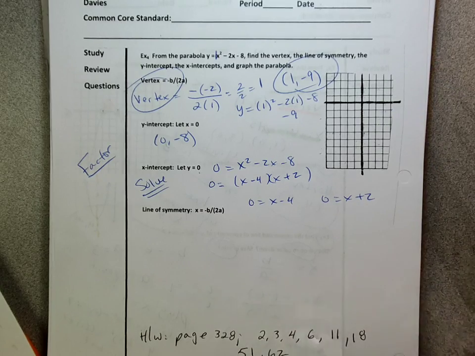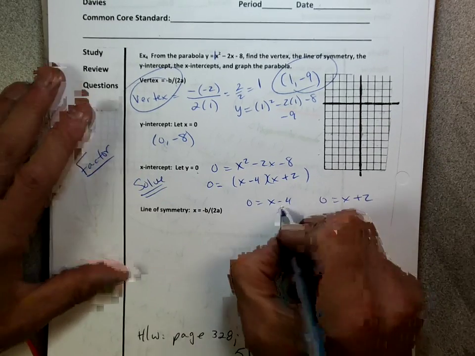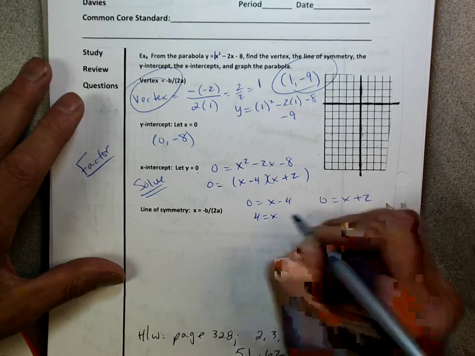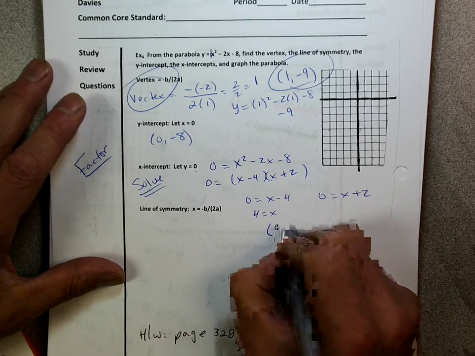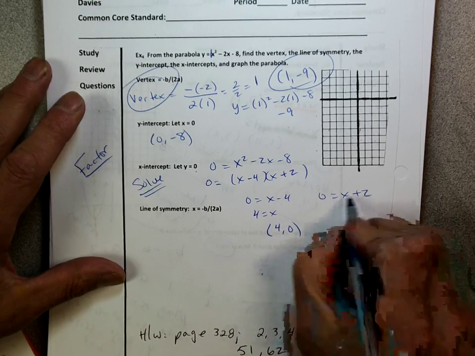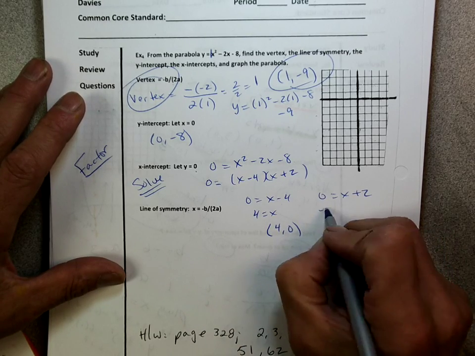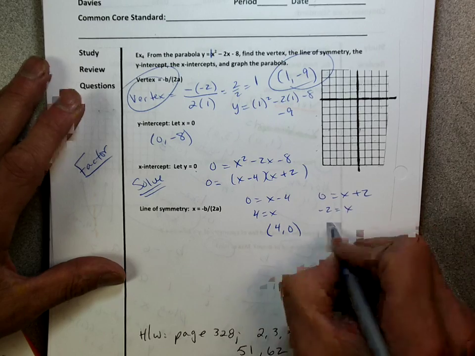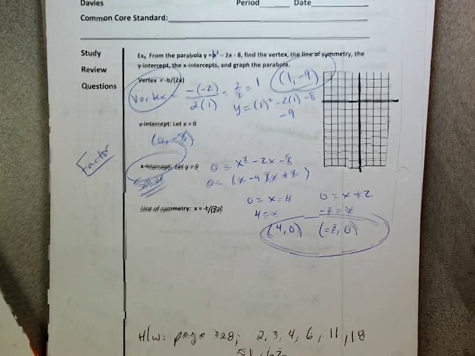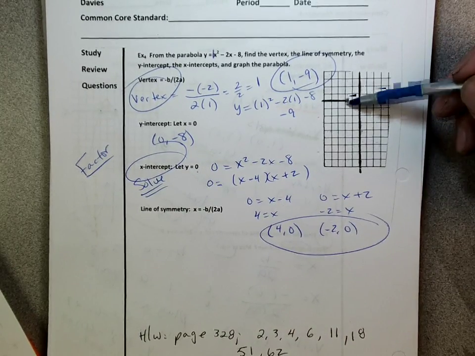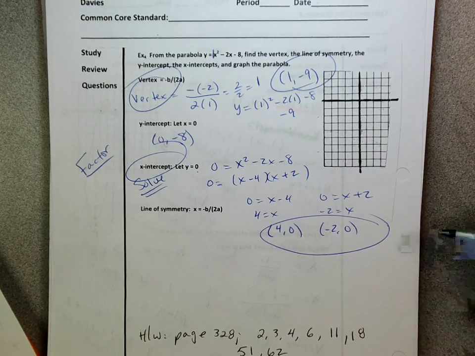So if I go plus 4, I get x equals 4, or an answer of 4, 0. Minus 2, we get x equals negative 2, or an answer of negative 2, 0. Those are my x-intercepts. Two answers totally make sense because the parabola is going to go down through it and come back up.